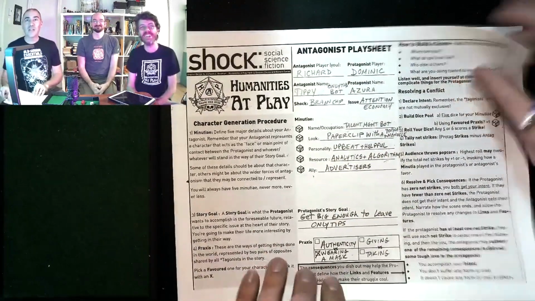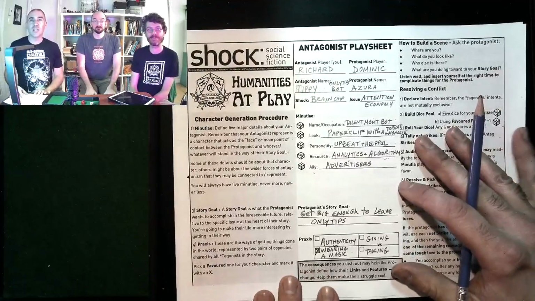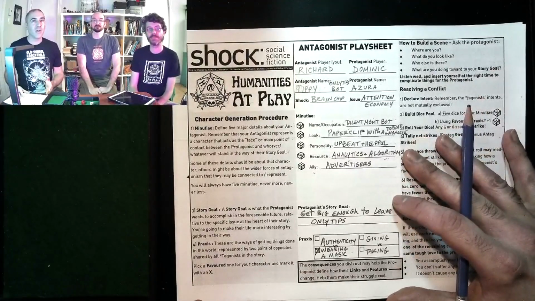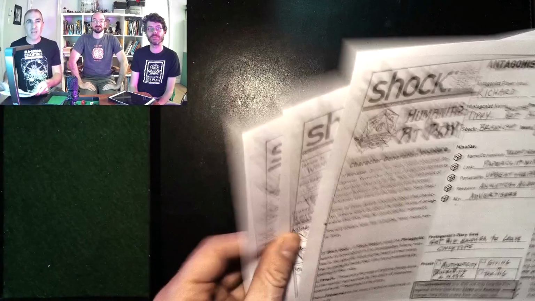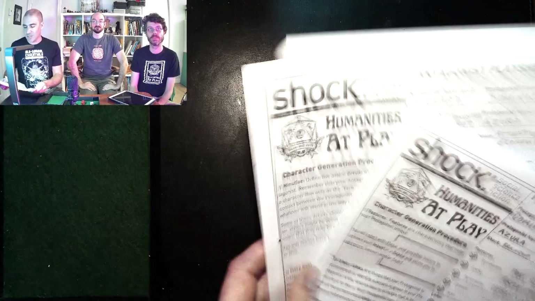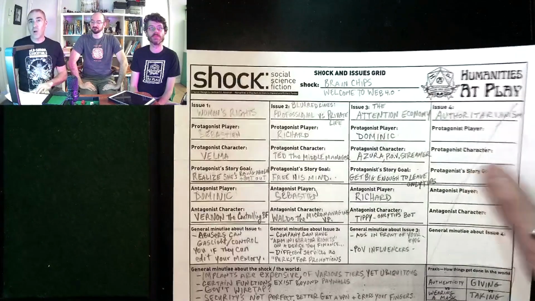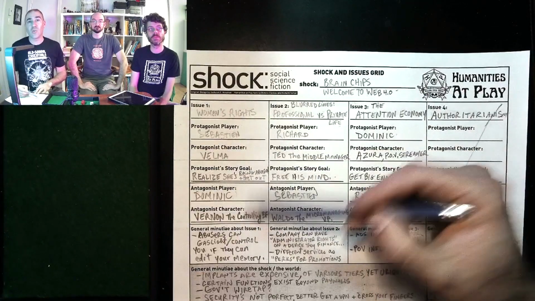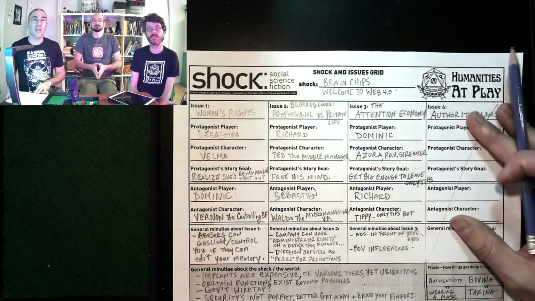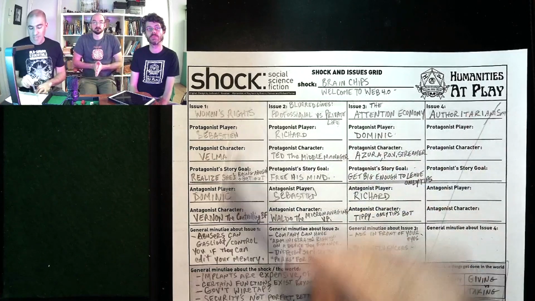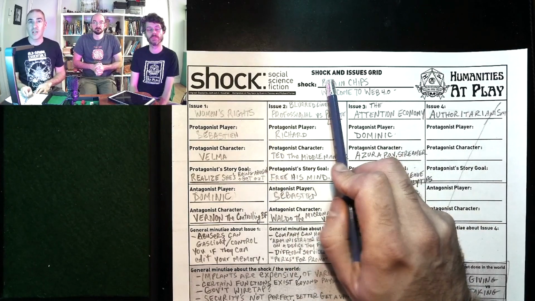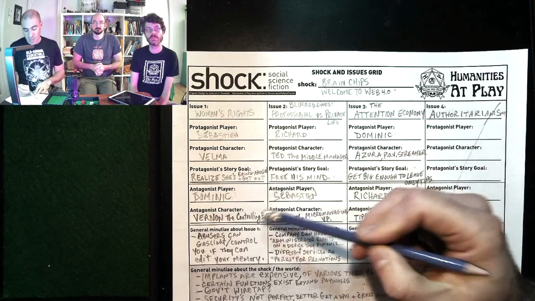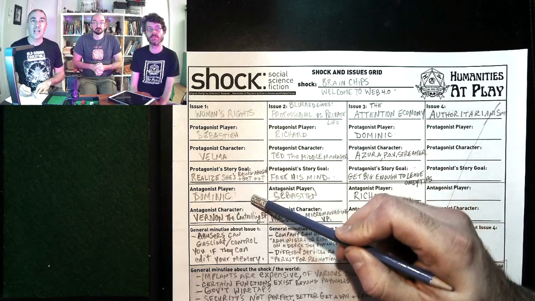So yeah, that creates our antagonist play sheet, and that sort of wraps up our world building. We would go through those same steps of creating a protagonist and antagonist for each one of these storylines, right? You're going to play a protagonist facing one of these issues affected by this shock. You're also going to play the antagonist and create an antagonist character that's going to get in the way of that character's story goal.